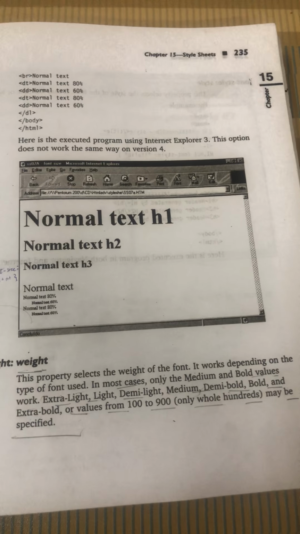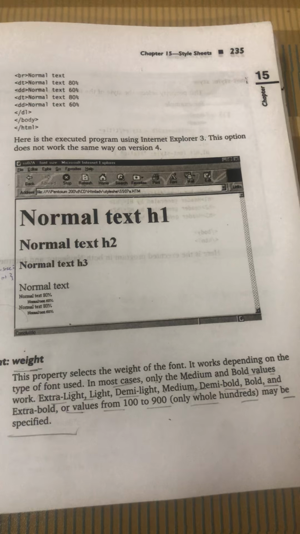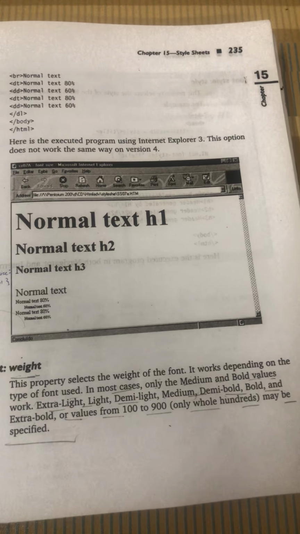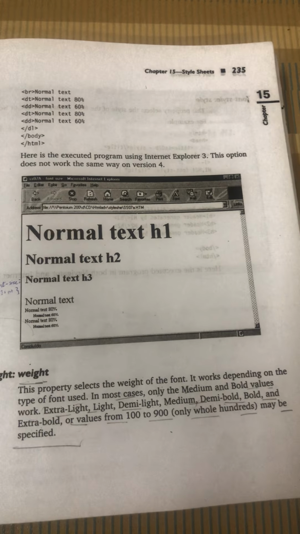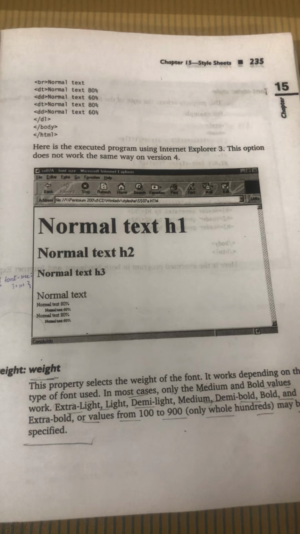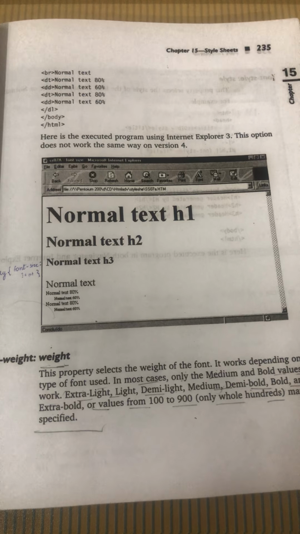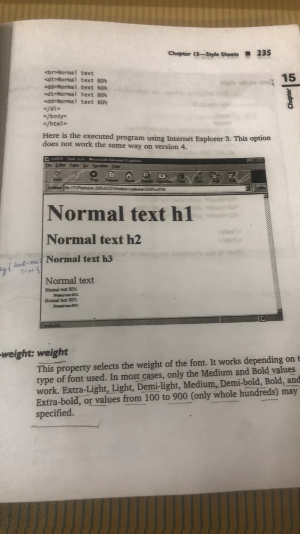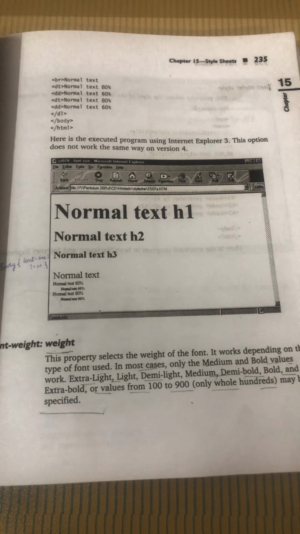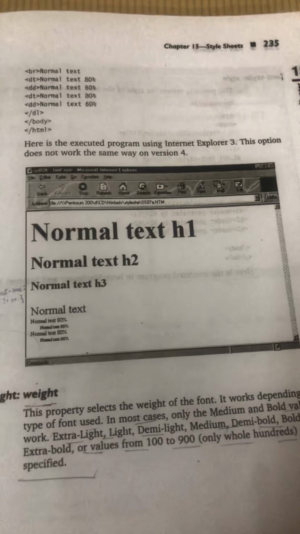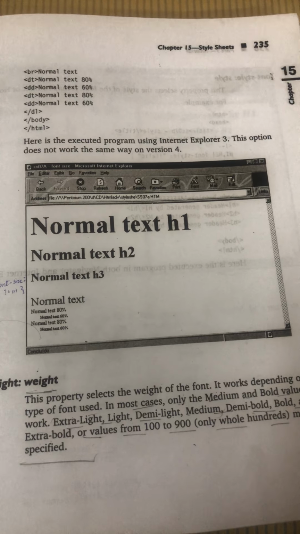Or we can also give whole numbers in the range of 100 to 900. Only whole 100 values are acceptable. So this will adjust how much weight my font is going to carry. You can see that normal text.